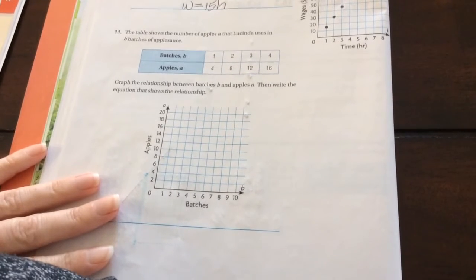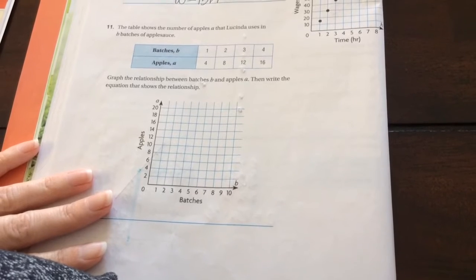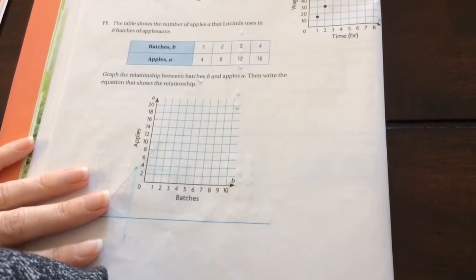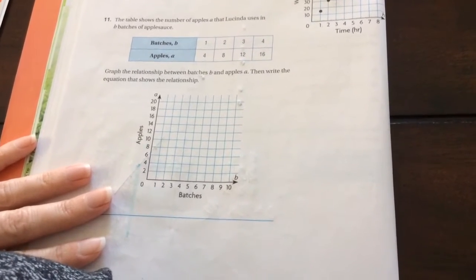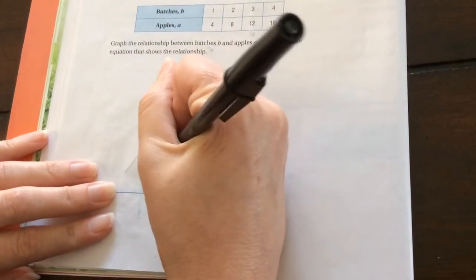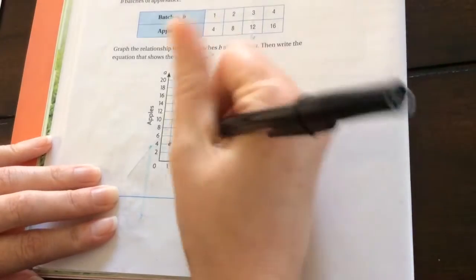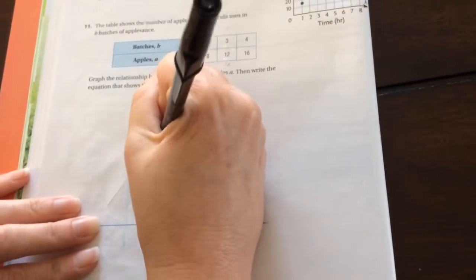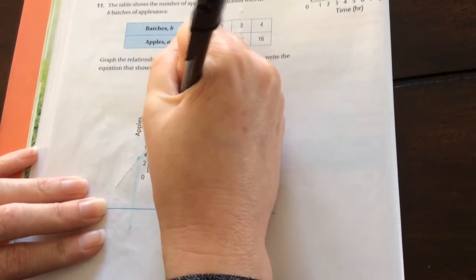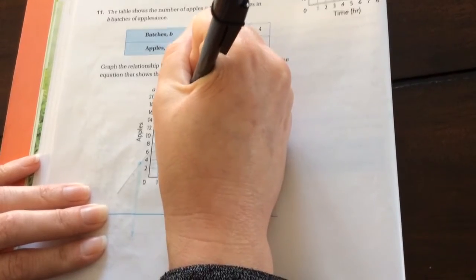So the table shows the number of apples A that Lucinda uses in B batches of applesauce. Graph the relationship between batches B and apples A, then write the equation that shows the relationship. So it says one batch is 4 apples, 2 batches, 8 apples, 3 batches, 12 apples, and 4 batches, 16 apples.